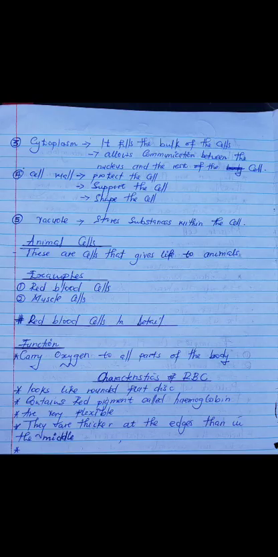Okay. Another characteristic that you must know about red blood cells is that they contain a red pigment called hemoglobin, and it is that red pigment that gives the red blood cell its color, and that gives blood its color. So the red blood cell contains hemoglobin, a red pigment. Then also they are very flexible. They are thicker at the edges than in the middle.